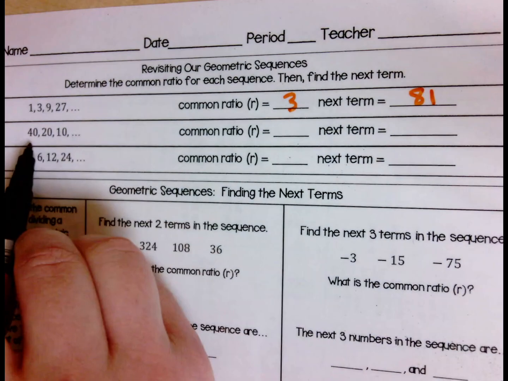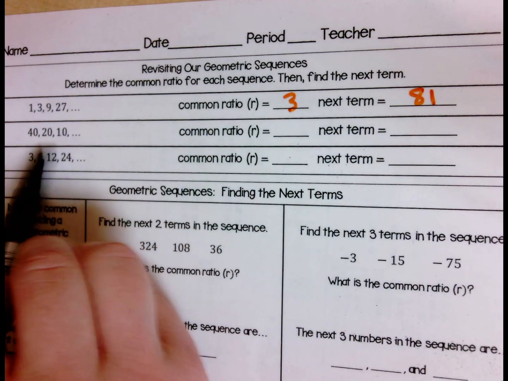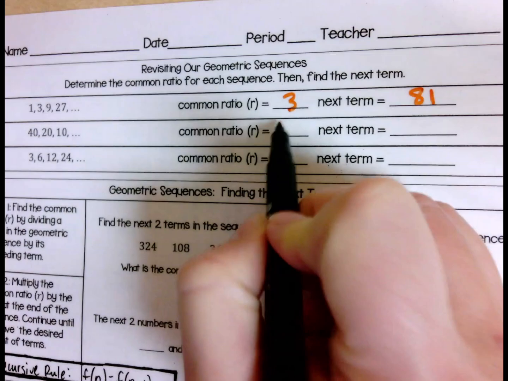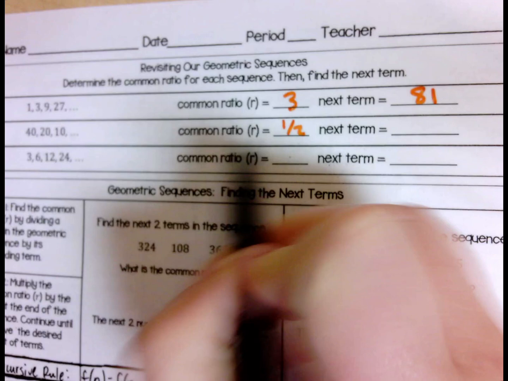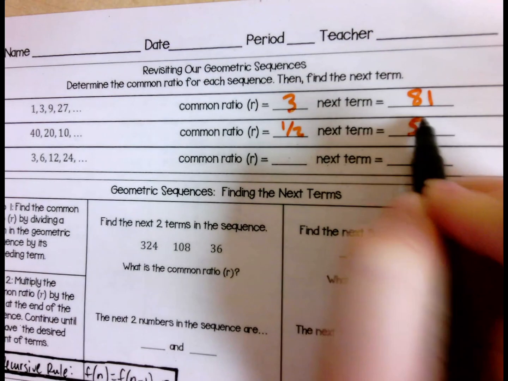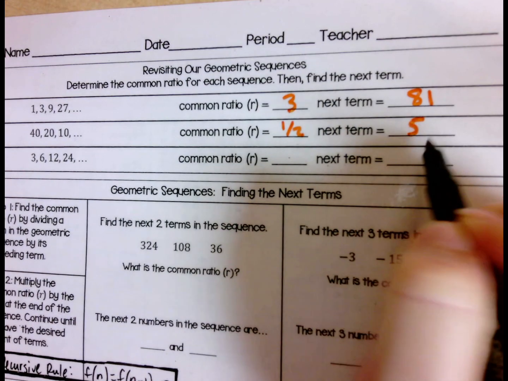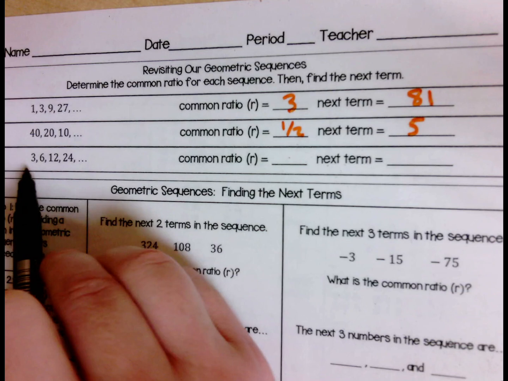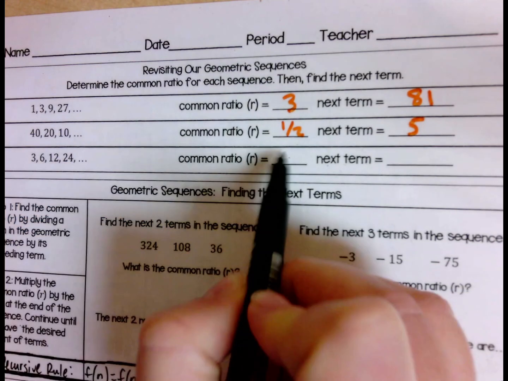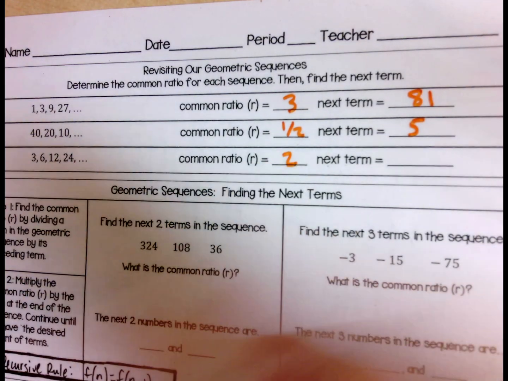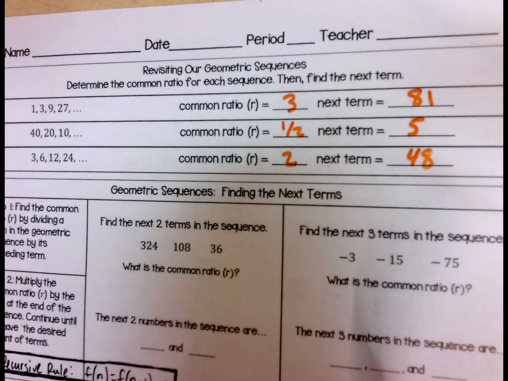Okay, so here we talked about this one as well. The common ratio, the number that we multiplied by, was 1/2. So if I multiply 10 by 1/2, I'm going to get 5. That's the next term. So here I had that 3, 6, 12, and 24. Remember, I'm multiplying it by 2 each time. So the next term is going to be 48.